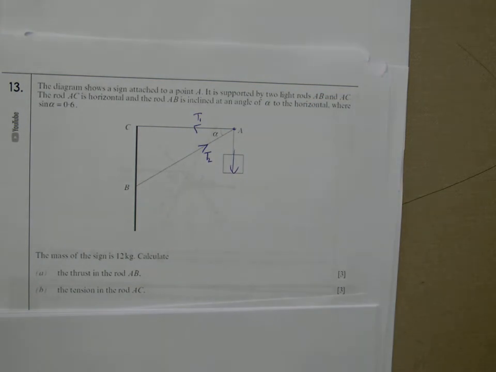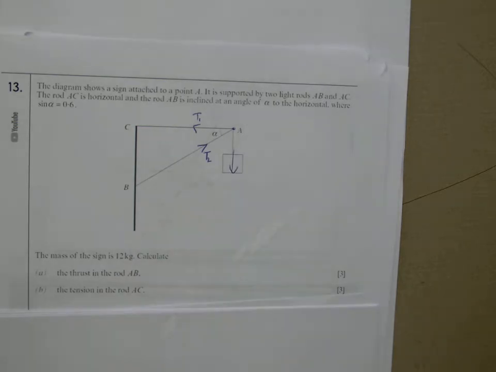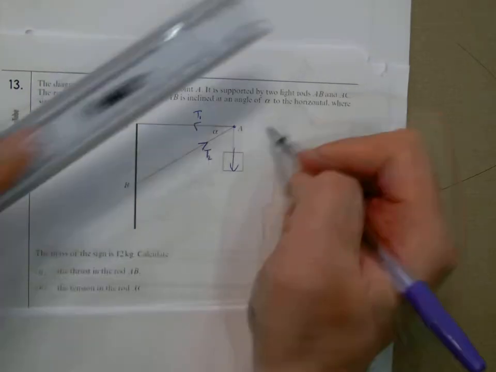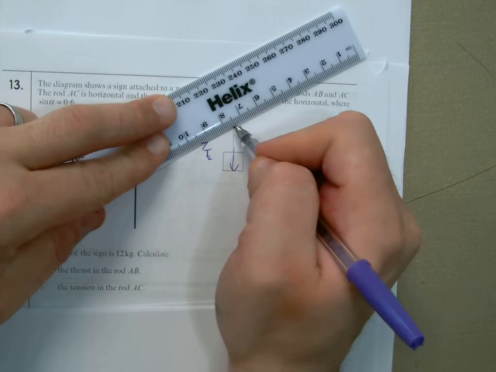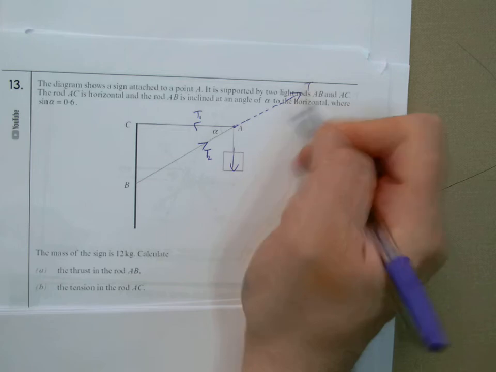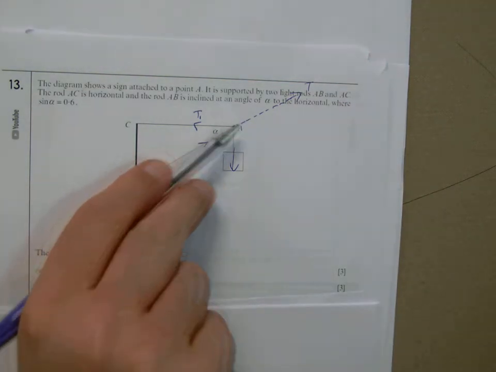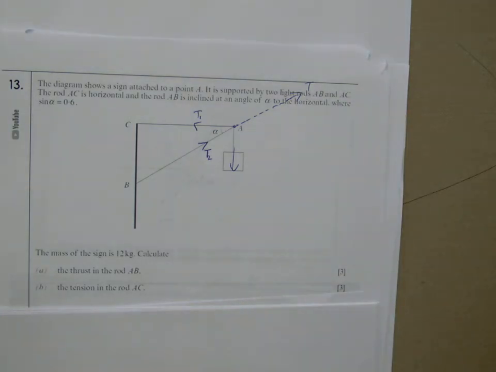But when we have forces in the diagram, we must have the forces coming away from the point. So forces acting at this point must be going away from it. Now this thrust here is going into the point. But what we can do is think of that thrust, because it's pushing at that point, as an equivalent tension, pulling that way. So even though it's a thrust pushing up at A, we can think of it as a tension pulling the opposite way.